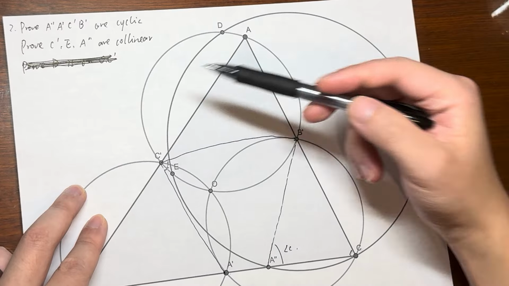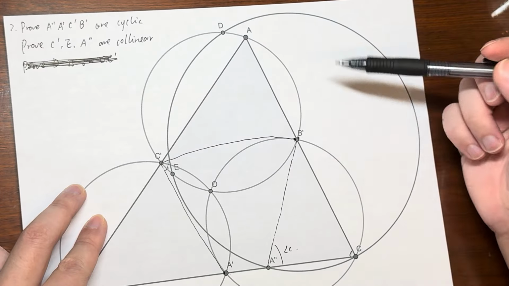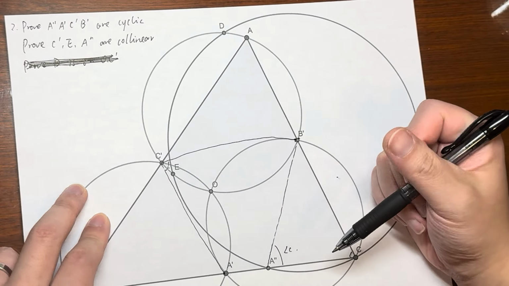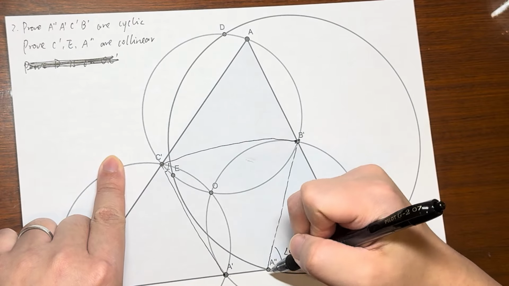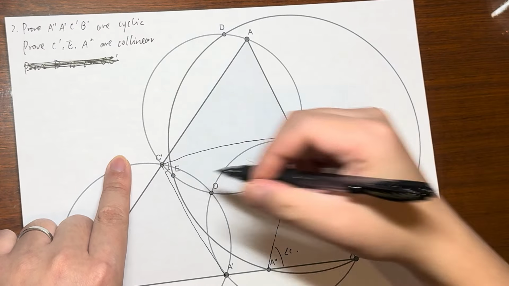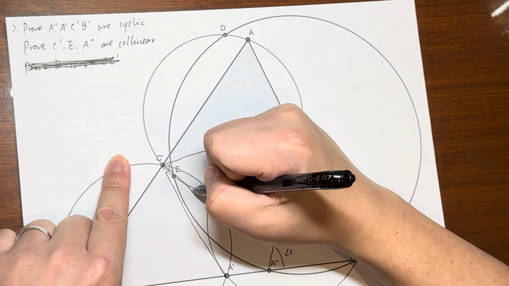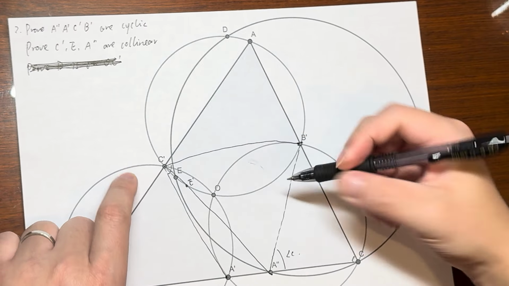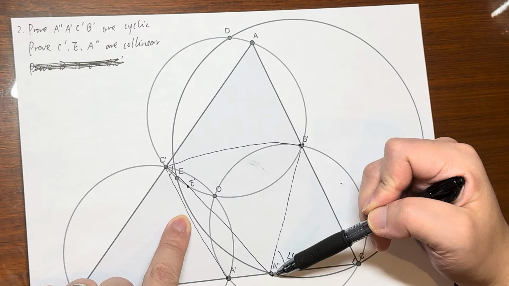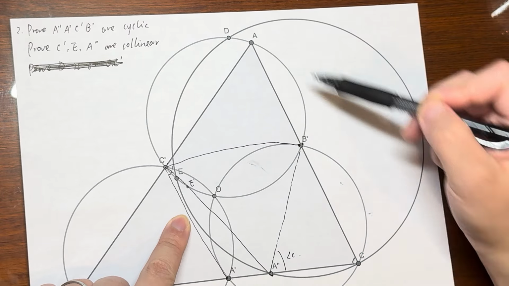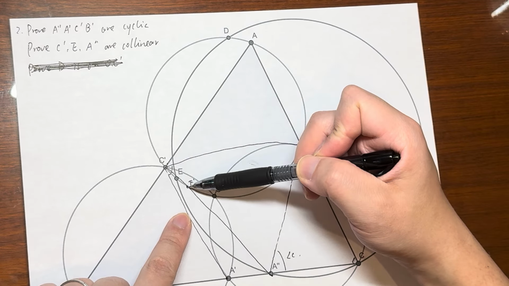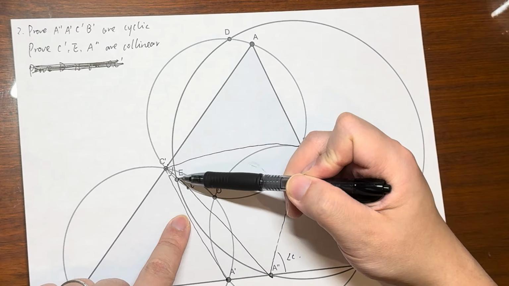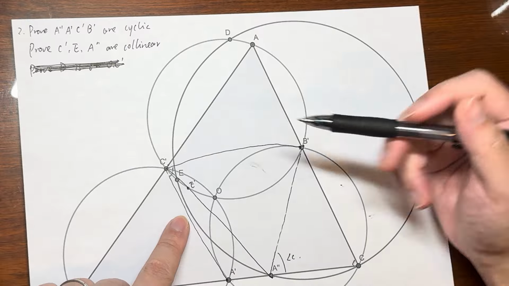Now, a second thing is that we want to prove that C prime, E, A double prime are collinear. These three points are collinear. Let's just connect C prime, A double prime, neglecting E here, right? Let's say this line C prime A double prime meets the circle A C prime B prime at a new point. Let's call it E prime. So we want to prove that E prime is point E, right?